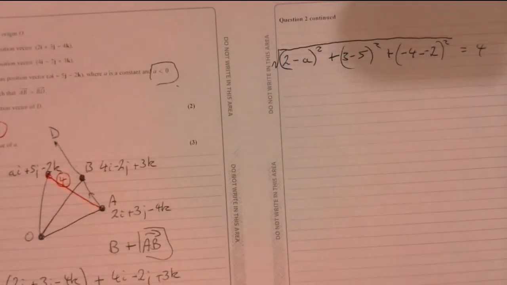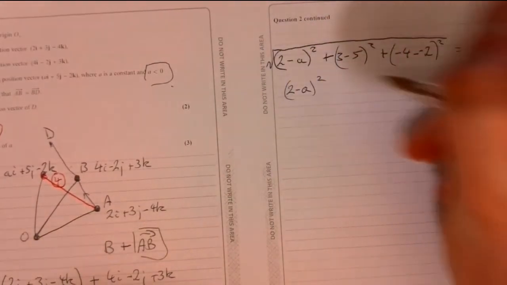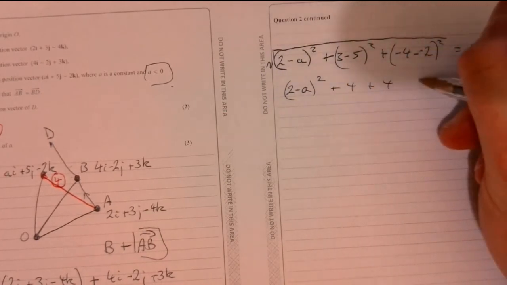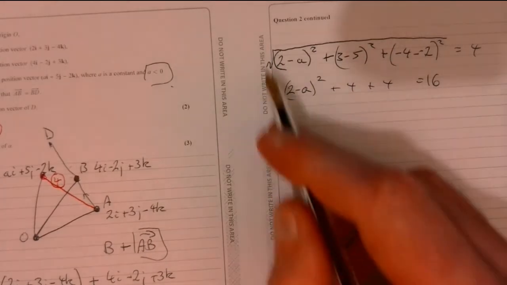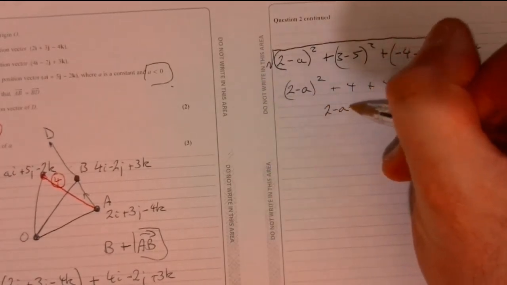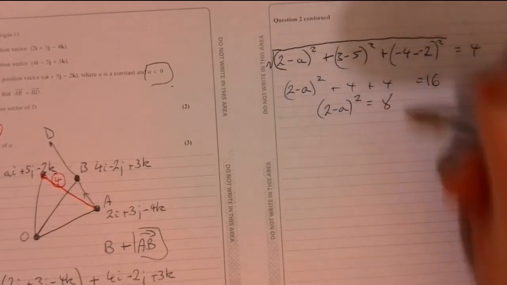So let's just work it from here. So 2 minus a, squared, and then we've got plus 4 equals 16. Just squared both sides. And that's going to give us, so 2 minus a, squared, equals 8.